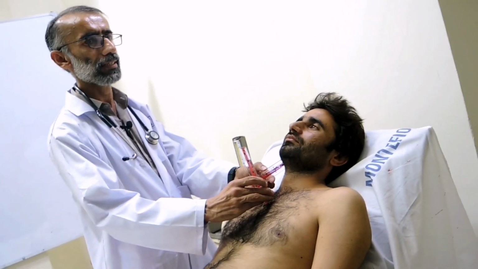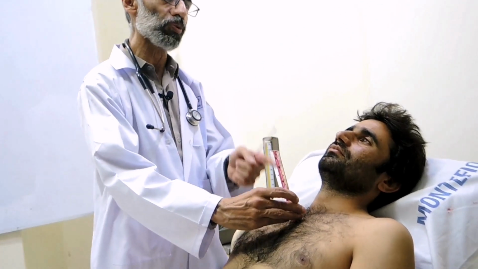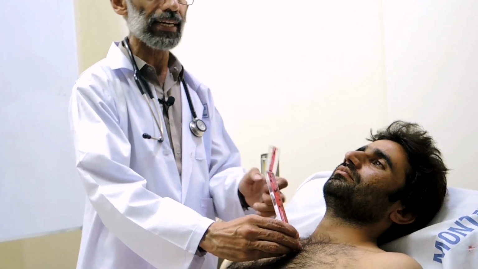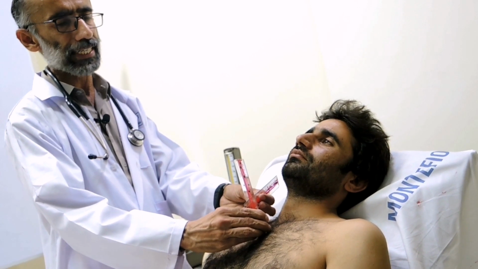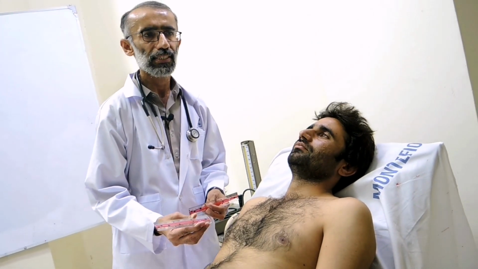Measure the vertical scale between the external angle and where the horizontal scale crosses it. If this distance is greater than 3 centimeters, the JVP is called elevated.